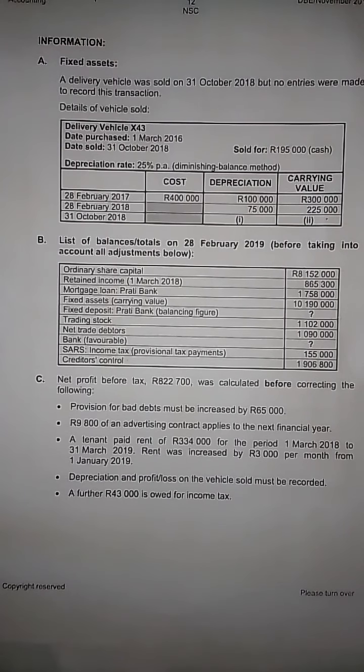Then they say a tenant paid a rent of 334,000 for the period 1 March 2018 to 31 March 2019. Rent was increased by 3,000 per month from 1 January 2019. Remember, this is the main trick for rent.